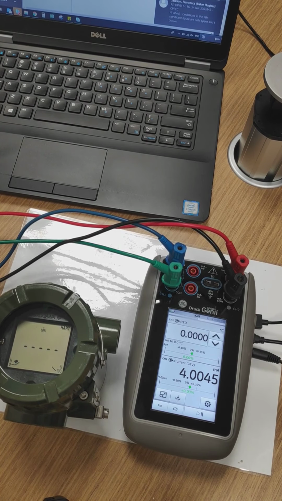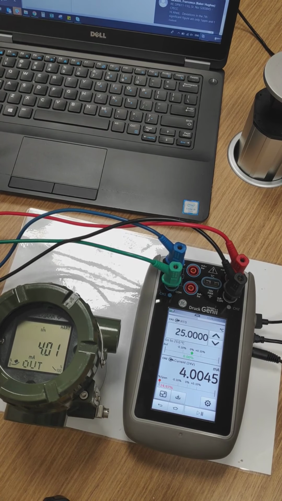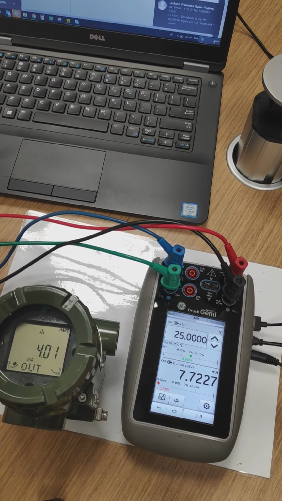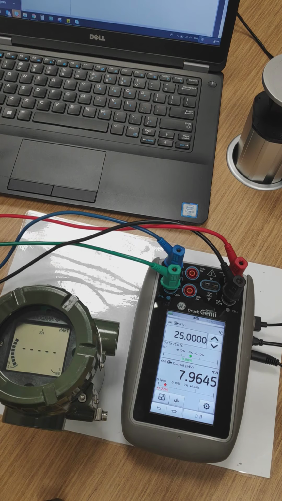We press on this to save the point. Then it will be automatically taking the instrument to point 2, which is 25 degrees Celsius. We should wait for quite some time. Depends on the instrument's settling time. So let's assume it is 10 seconds.